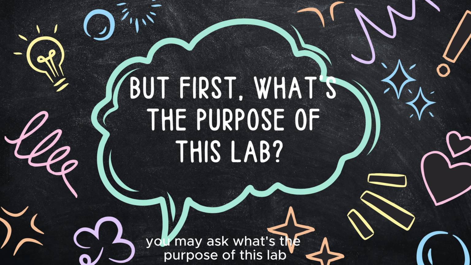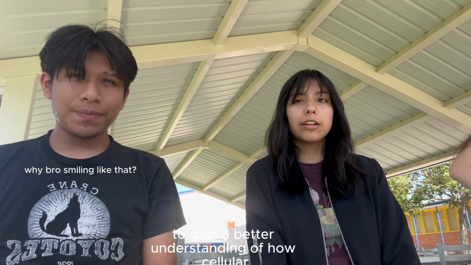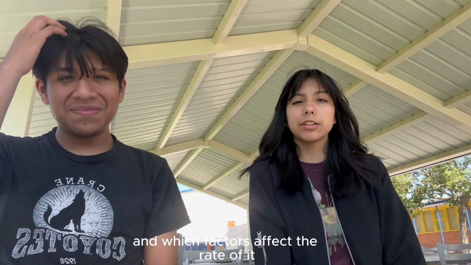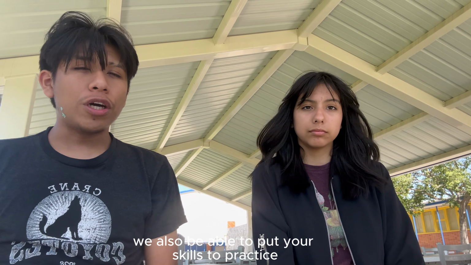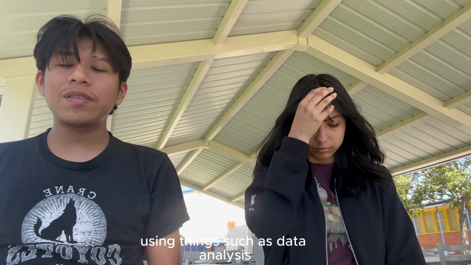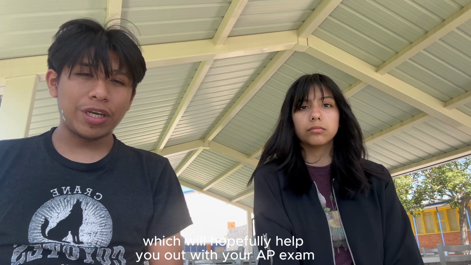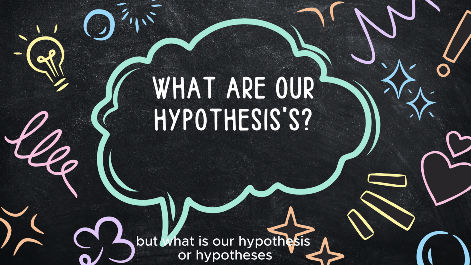You may ask, what's the purpose of this lab? The purpose of this lab is to gain a better understanding of how cellular respiration works and which factors affect the rate of it. Not only will you be able to enhance your knowledge, but you'll also be able to put your skills to practice using things such as data analysis, which will hopefully help you out with your AP exam this May.